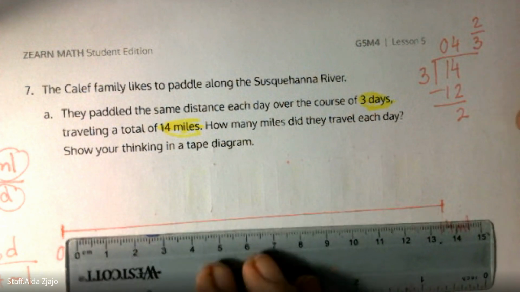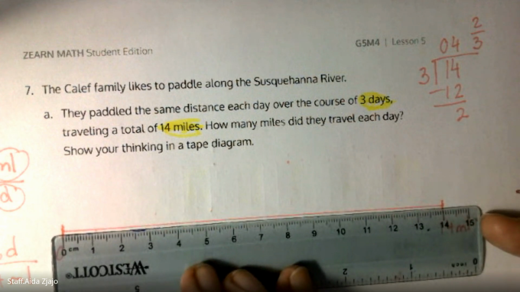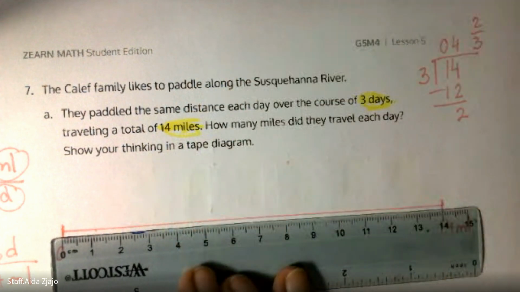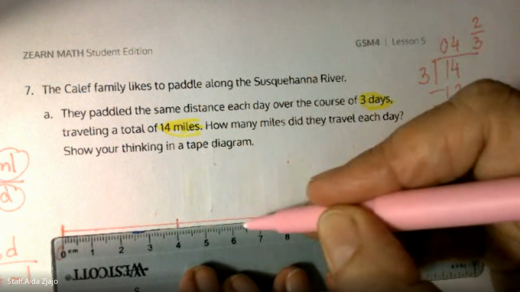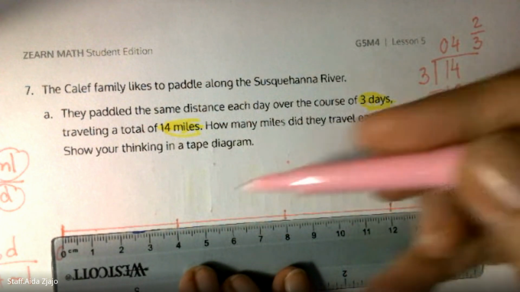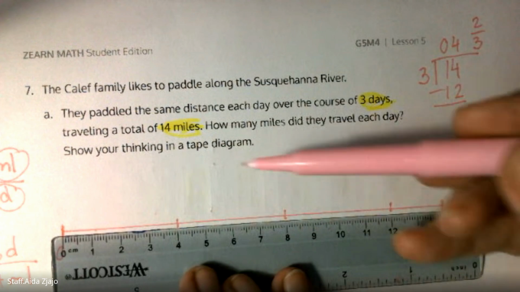So this time I'm going to use, if this is 14, let's see, I'm going to divide into 4 each. Okay, so 3 days. Each will get 4.